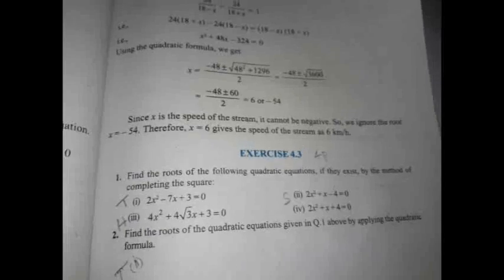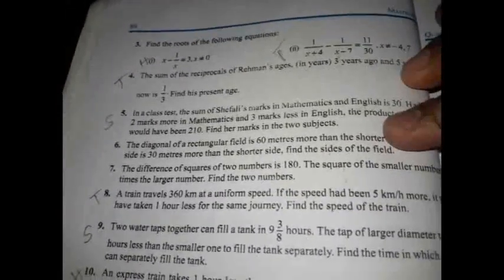Hello students, in today's class let us continue with exercise 4.3. In last class we have solved quadratic equations based on completing the squares and quadratic formula. So in today's class let us continue with the remaining statement problems.